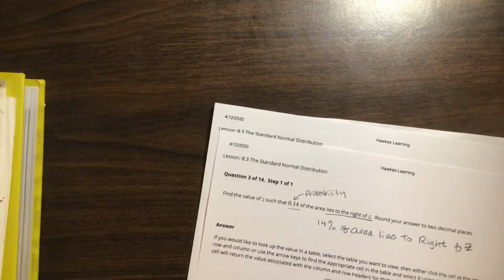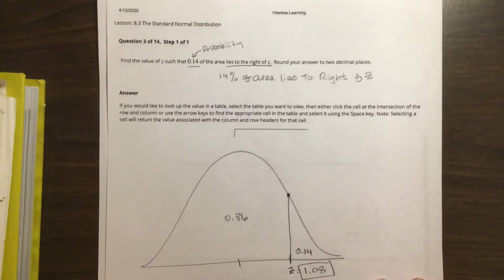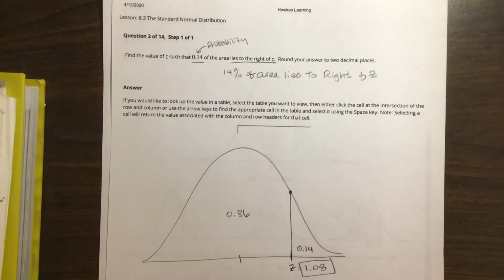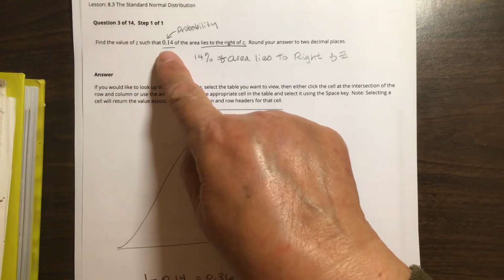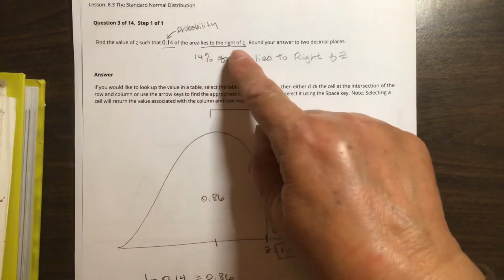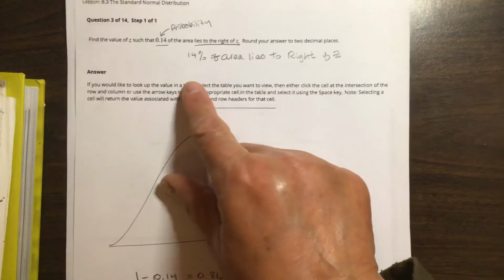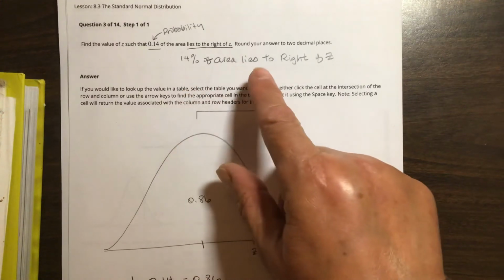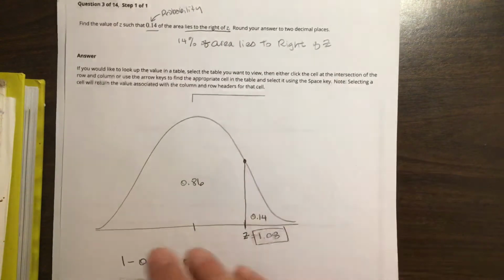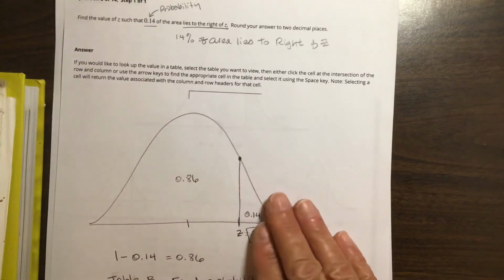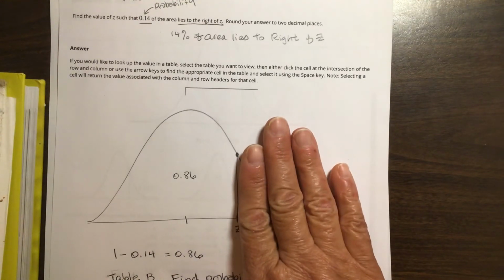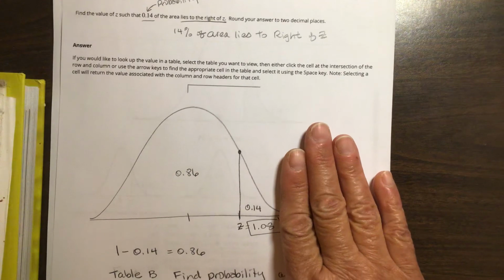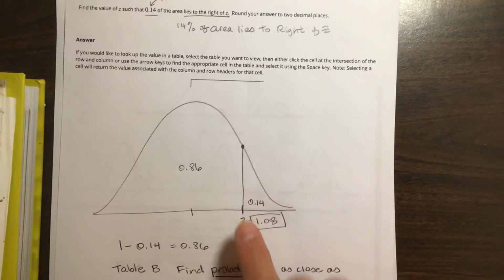Okay, so let's look at another example of this type of problem. It's very similar, except this time it says find the value for z such that 0.14 of the area lies to the right of z. So in other words, 14% of the area lies to the right of z. Again, your whole area under the curve is 100%. So if we want just the small amount of 14% to be to the right of our z-score, this is where the line would fall, somewhere similar to that.